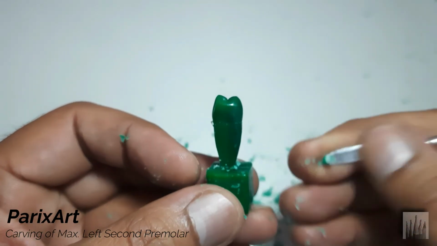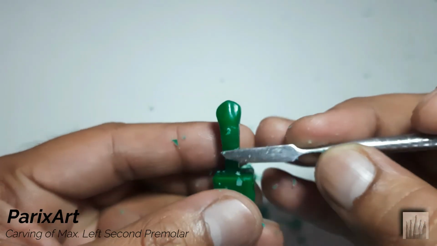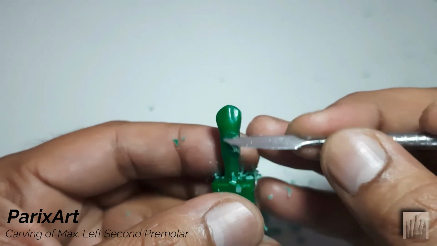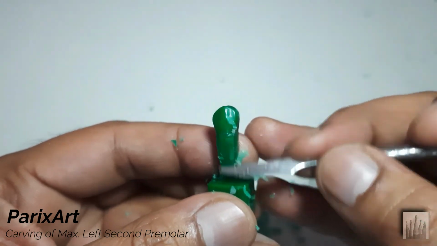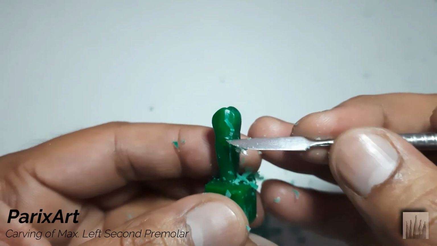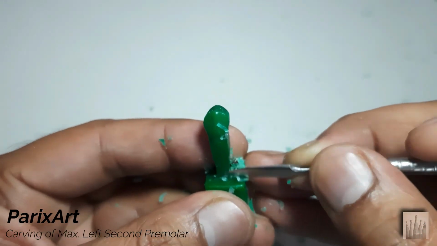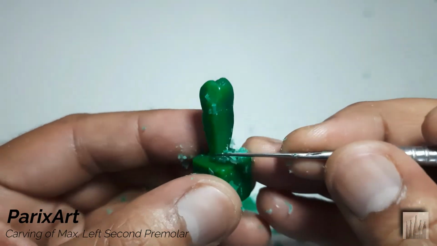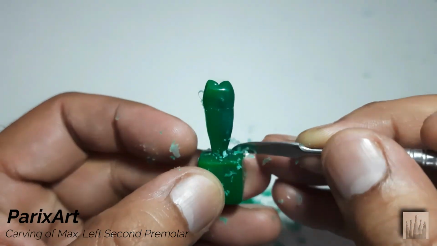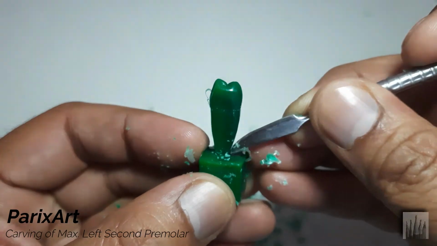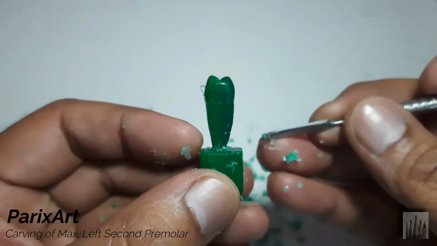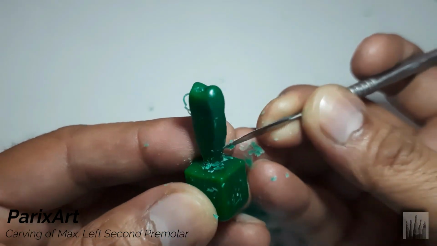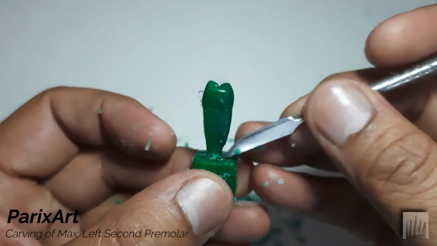See, it's better now. Continue to even up the taper. Adding a little more taper on the lingual outline towards the buccal.